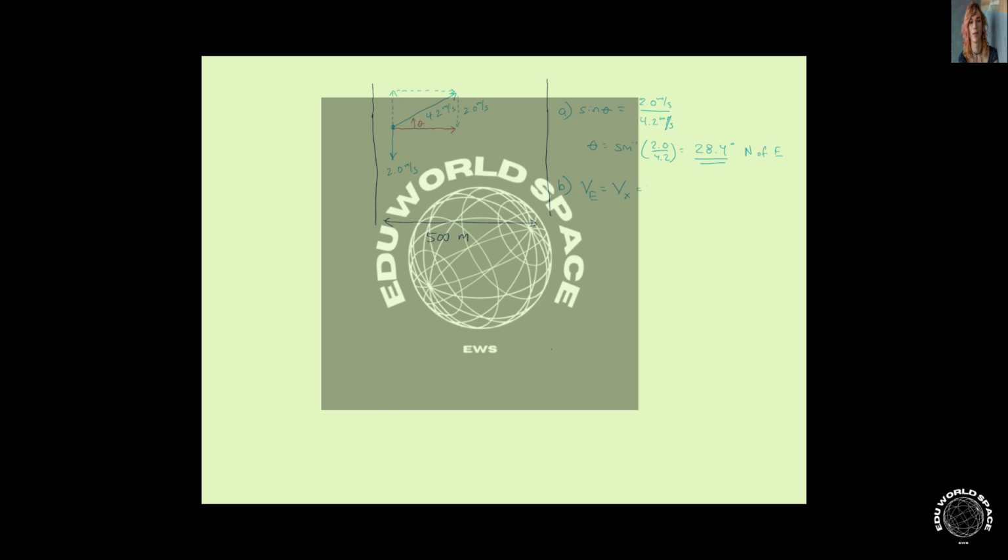So that's going to be the total velocity of the boat, my 4.2 meters per second, times the cosine of that angle I just calculated, theta. So if I plug in my values, that's 4.2 meters per second, the speed of the boat, times the cosine of 28.4 degrees, since I want the adjacent side, which is the x component. And if you work that out in your calculator, you'll get 3.7 meters per second.